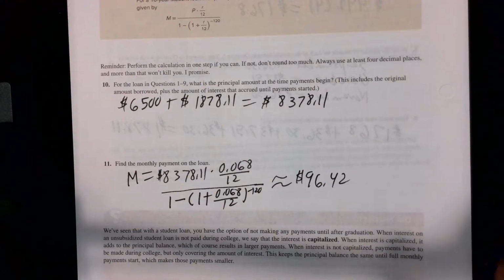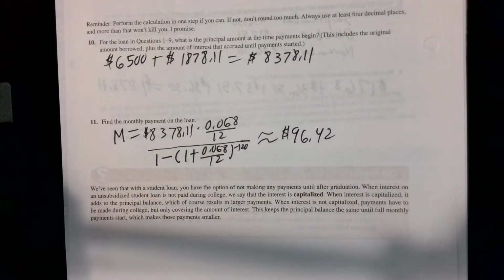Okay, now, it says here, we've seen that with the student loan, you have the option of not making any payments until after graduation. When interest on an unsubsidized student loan is not paid during college, we say that the interest is capitalized.